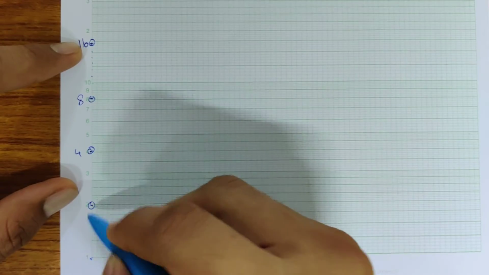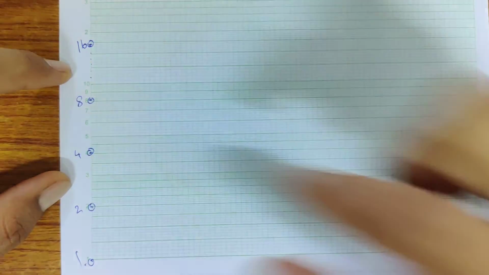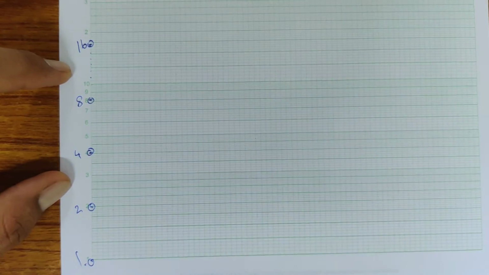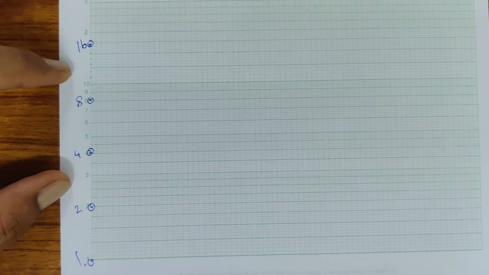And this point is a 2 and this point is a 1. So when you look at it, the distance, which is a multiplication in the log scale, is constant. And that's what the logarithmic scale gives us. If you want to multiply two numbers, you just need to add their lengths.